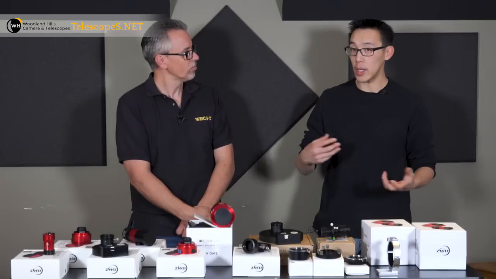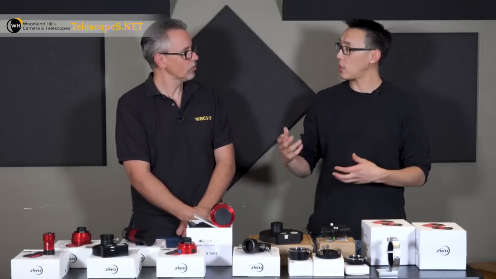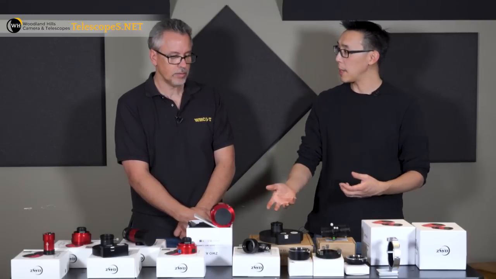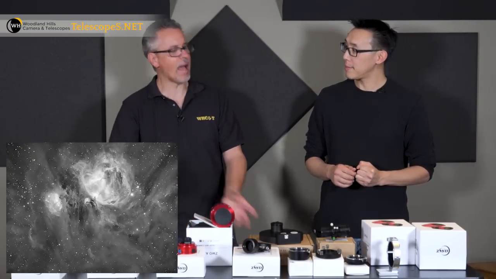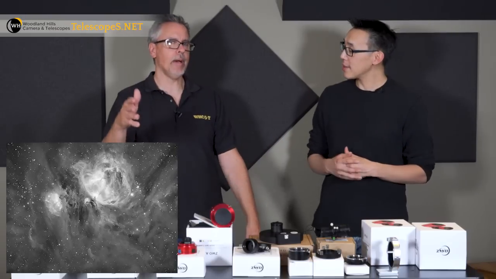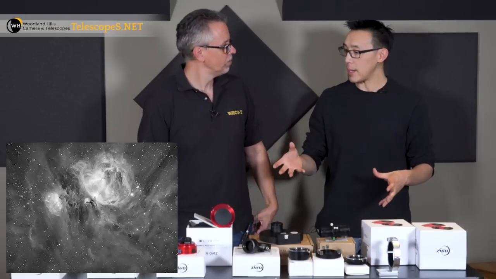That's why we refer to it as one-shot color, because I don't have to do the red, green, and the blue. God, but monochrome is so artistic. It takes me back to the Palomar days. Well, I'm living in the past, ladies and gentlemen. So, let's go into narrowband.